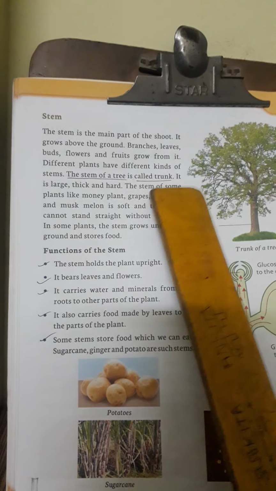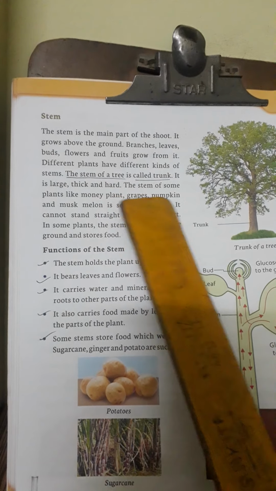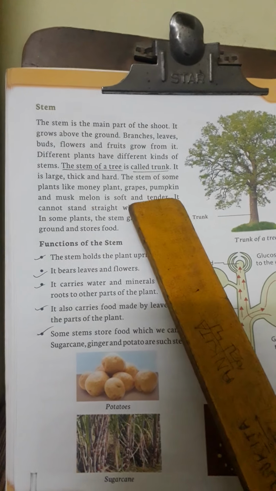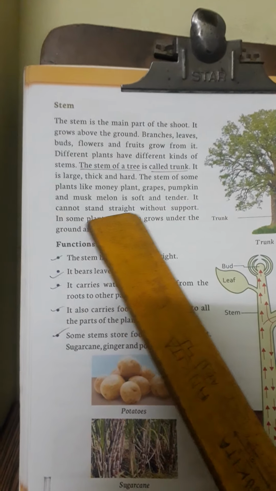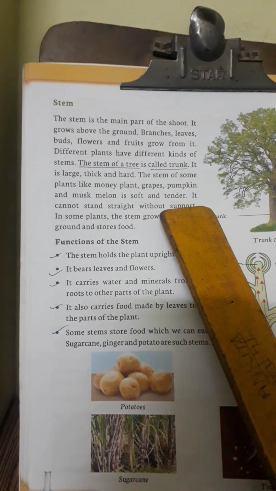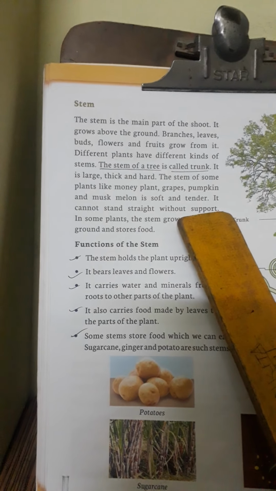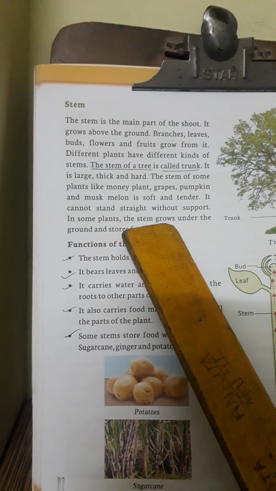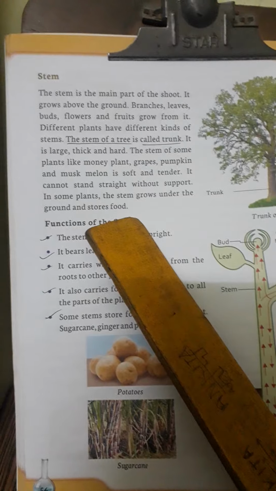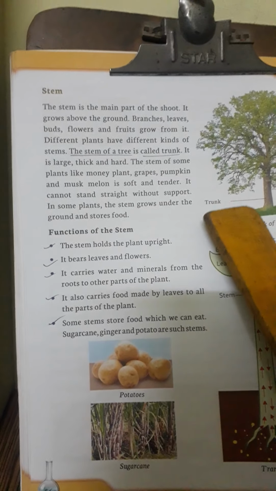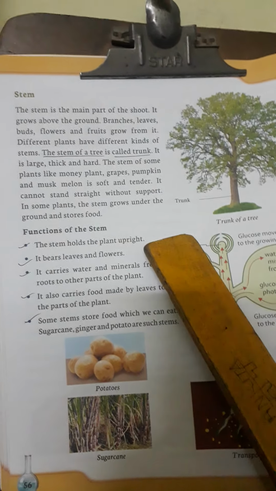The stem of some plants like money plant, grapes, pumpkin and muskmelon is soft and very tender. It cannot stand straight without any support. In some plants, the stem grows under the ground and stores the food.